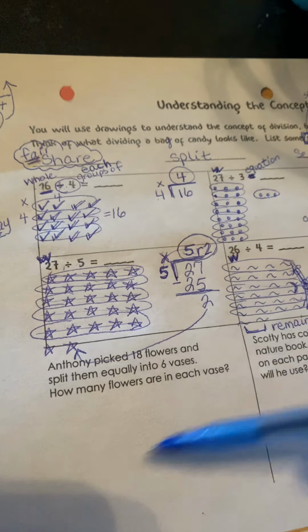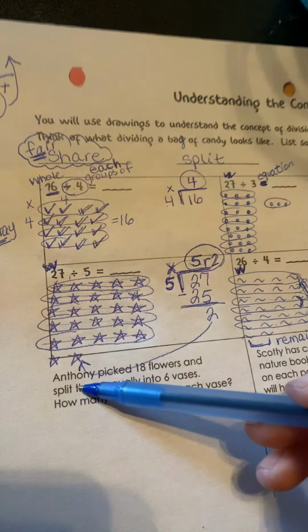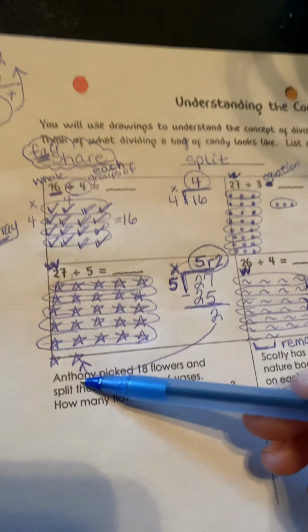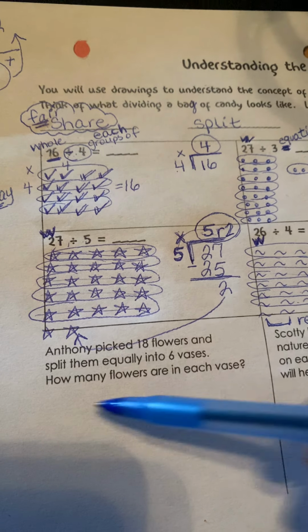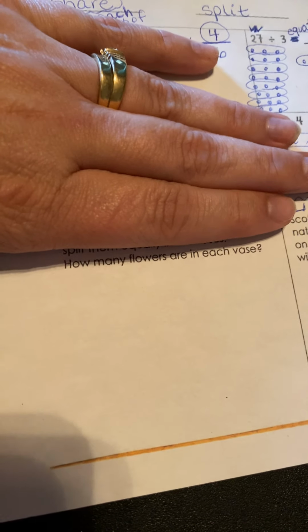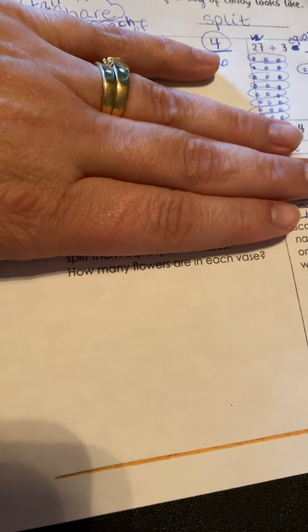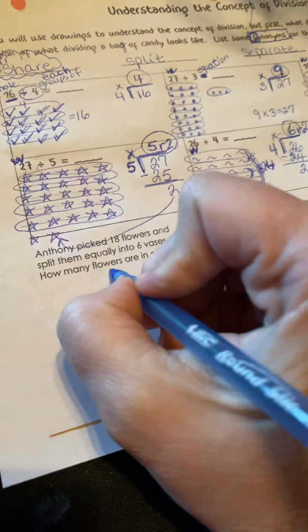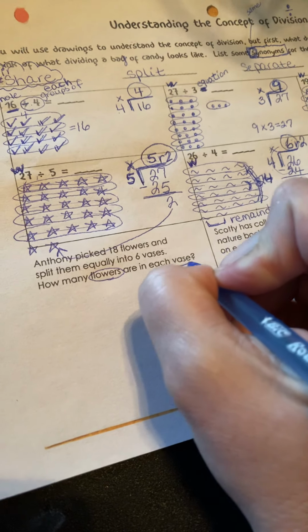All right, so now, sadly, it's not going to look like this. Sadly, you're going to see word problems. So first row, can y'all read us about Anthony? And while they're reading, y'all look at the TV. So they read about Anthony. All right, then we summarize because that's what you should be drilling and killing. What are we looking for? One word. Flowers. Flowers where? Each vase. So I want the flowers in each vase.